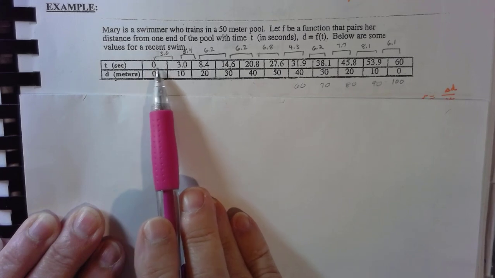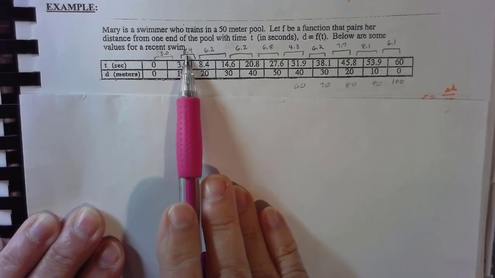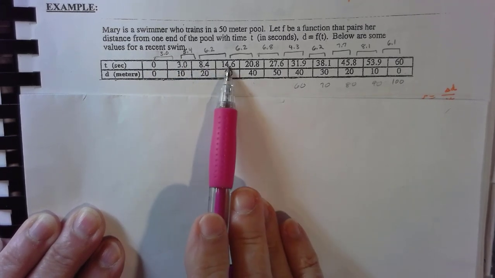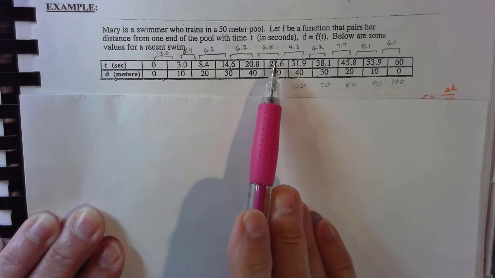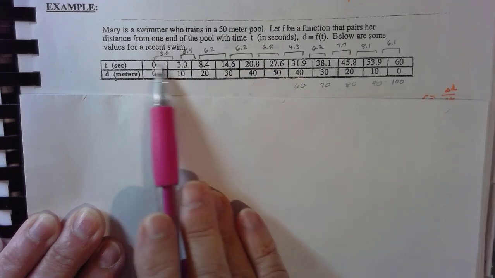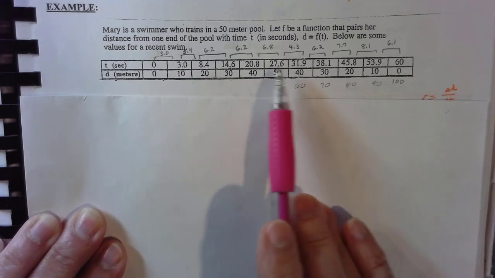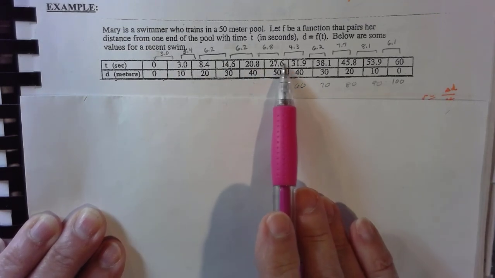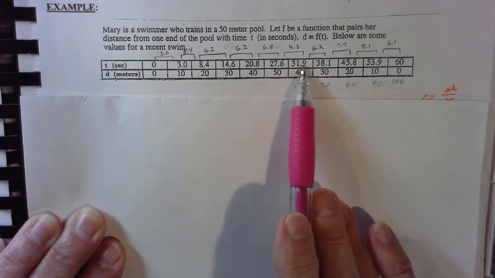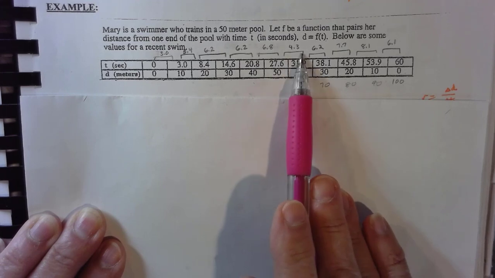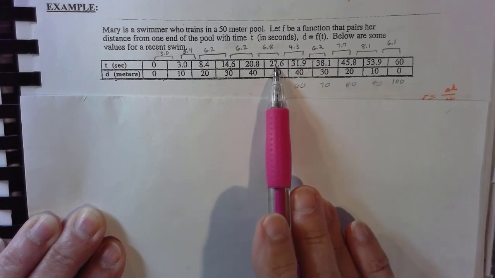Look at her times. Notice this is 3 seconds. This is 5.4, 6.2, 6.2. What's happening here? How come this one was so fast? Well, remember, probably pushing off from the wall or diving in. Okay, and she comes down here to 50. And again, look at from 50, she's turned around. And so what's she done? Taken her less time to travel this distance. That's why, because she probably pushed off from the wall and so forth.